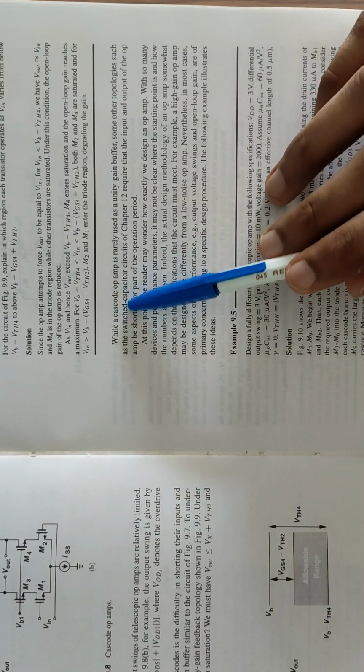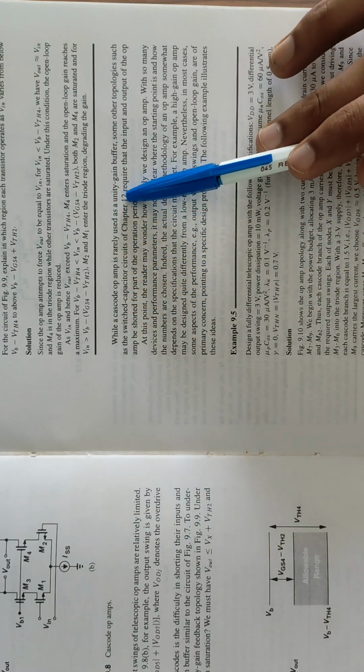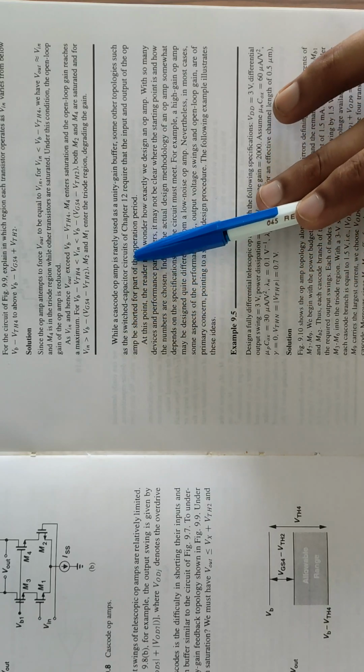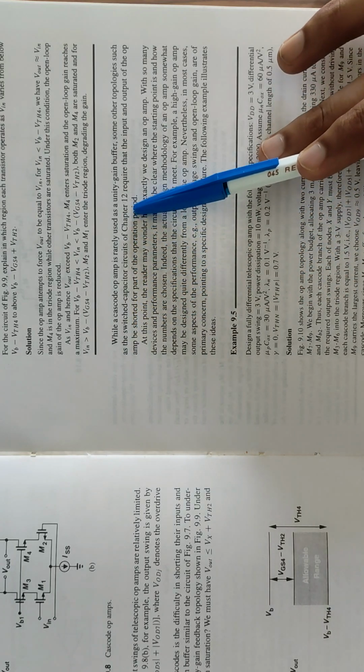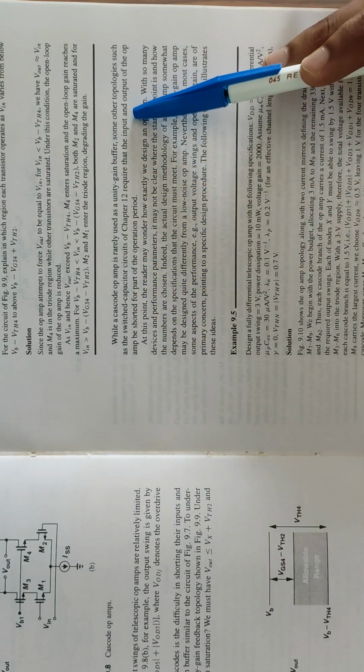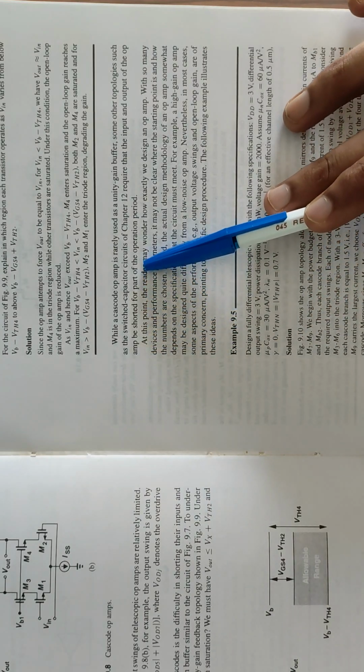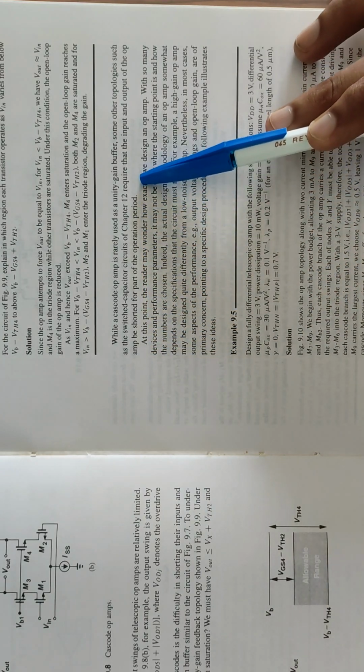While a cascode op-amp is rarely used as a unity-gain buffer, some other topologies such as switched-capacitor circuits of the chapter require that the input and output of the op-amp be shorted for part of the operation period.